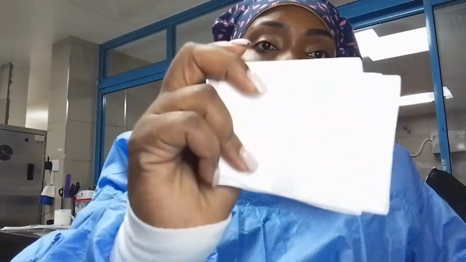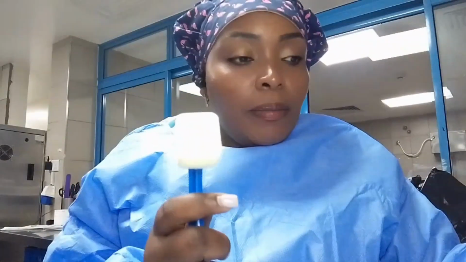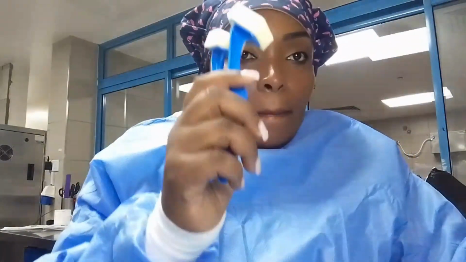So you have to suture that place. Then you have some gauzes, to wipe the site. Then you have this, which acts like a sponge holder, the sponge stick, to clean your area. You will soak this in the iodine solution, then you clean it. We have 3 in my kit.